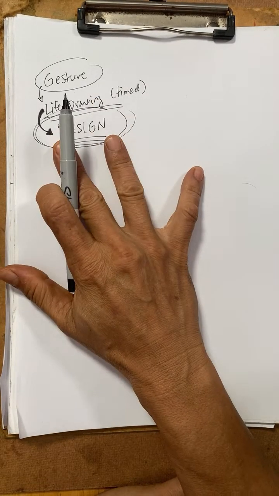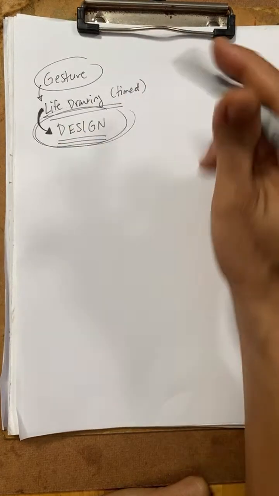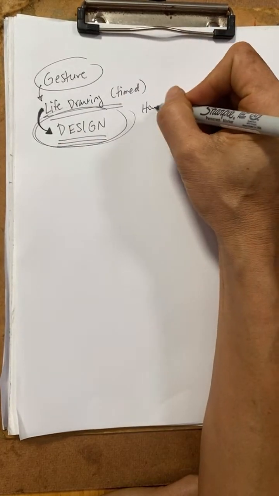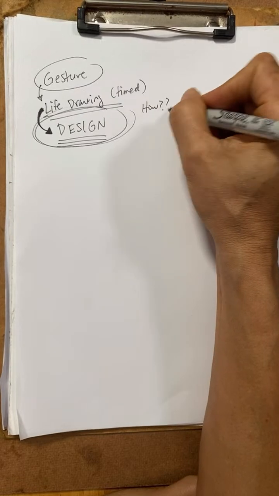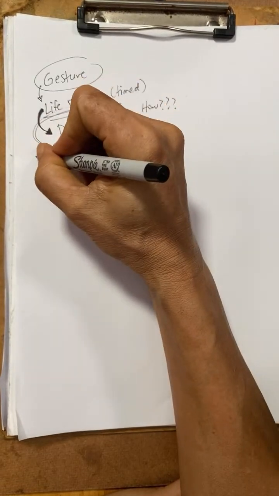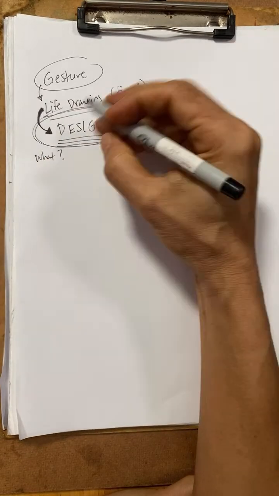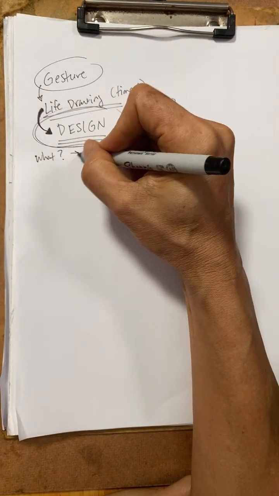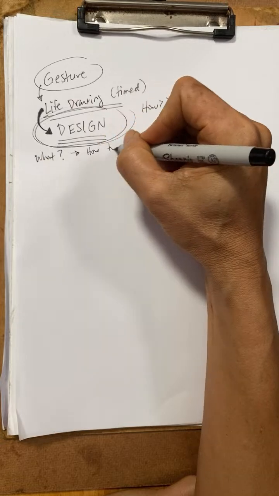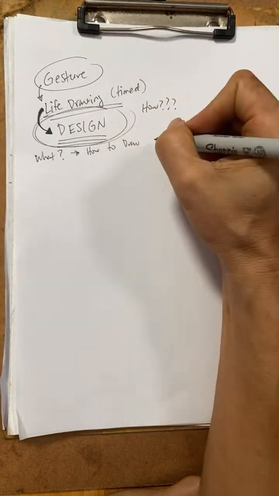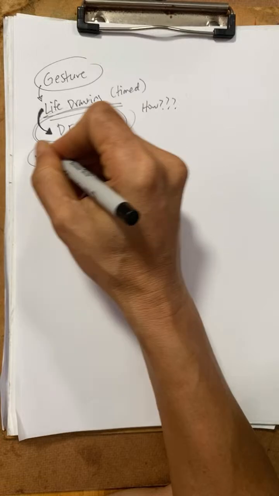So how do we design with gesture? First, we need to know what gesture is, and then we're going to talk about how to use it, okay? So what is gesture?